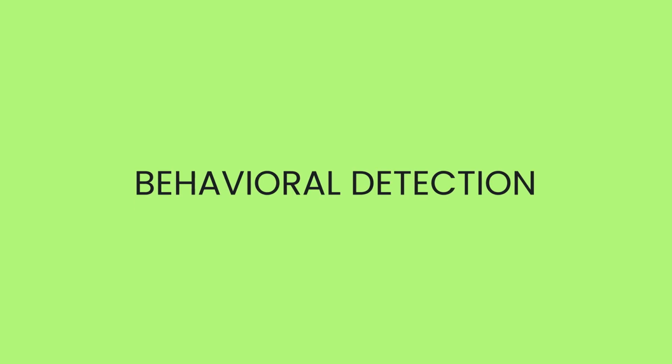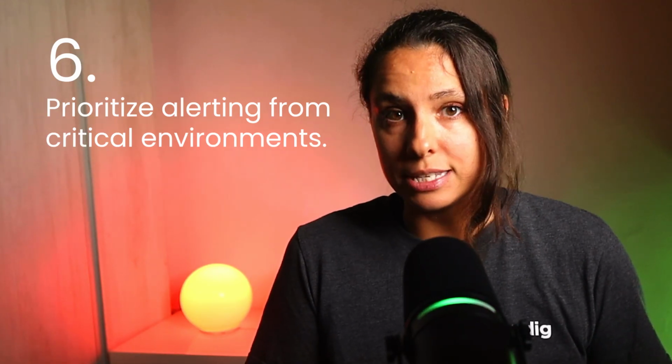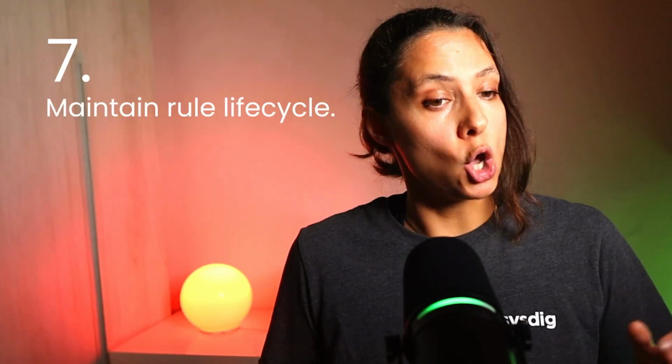Remember, don't treat Falco like just another log monitor. Falco is behavioral detection. So you need to think, what is normal in my environment? What behavior is unexpected? Prioritize alerting from critical environments, obviously like prod, but don't ignore dev or test environments. Threats often start there. Maintain rule lifecycle. So update your rules, disable outdated ones, manage false positives. This is key in uptime environments.